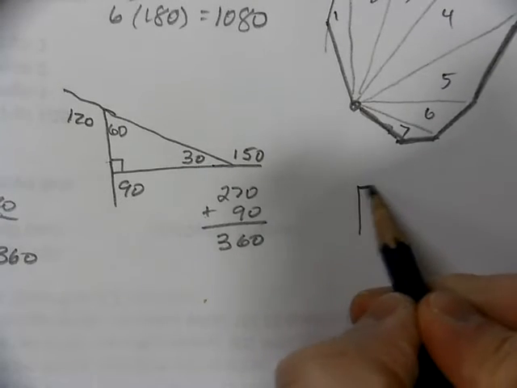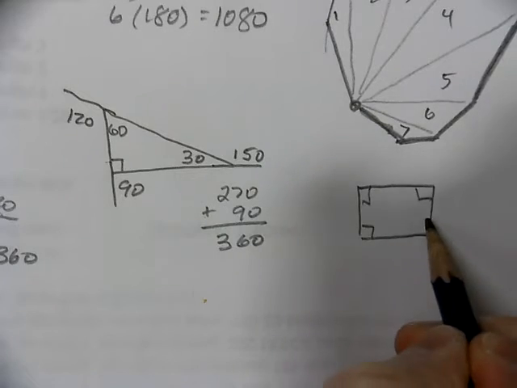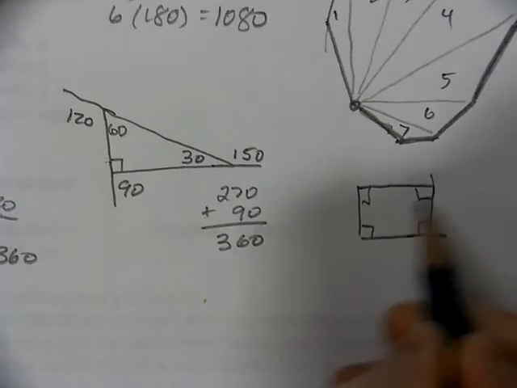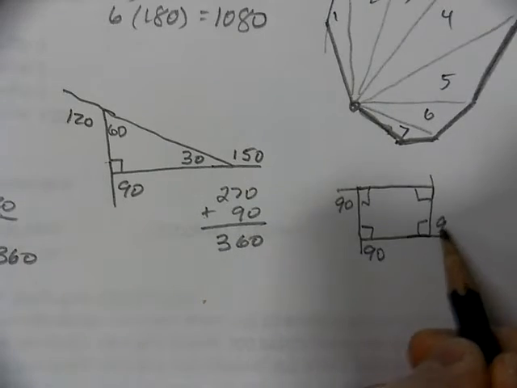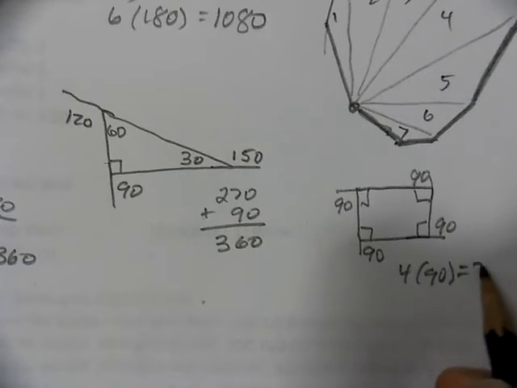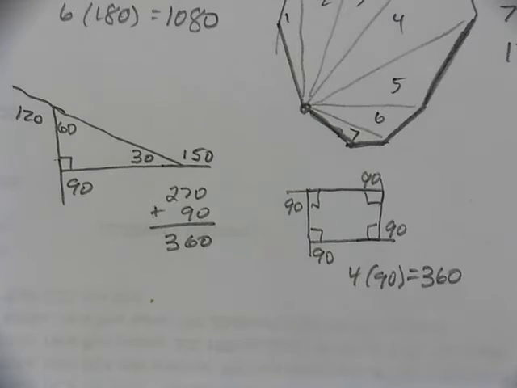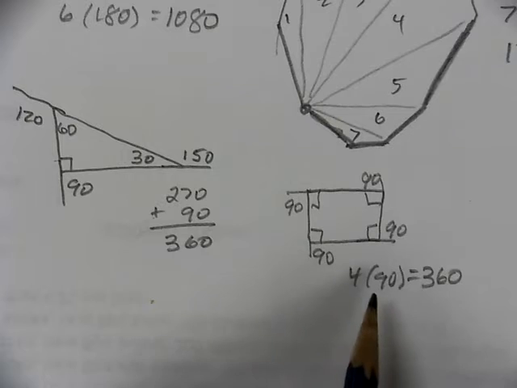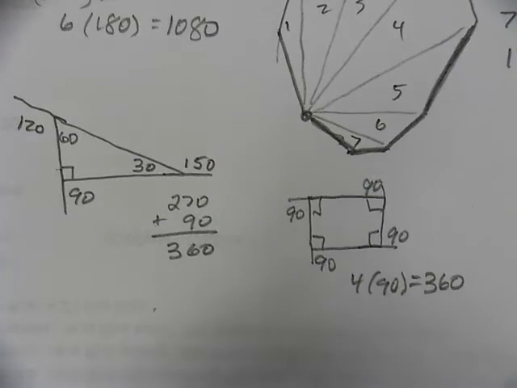Well, go ahead and look at a rectangle. If they're all 90, for the inside, it would be a rectangle. On the outside, they're all 90. So 4 times 90 is 360. Okay, I haven't really gone through every shape to show you how this is going to work out, but the exterior angles is always, no matter what the shape, is always going to be 360.